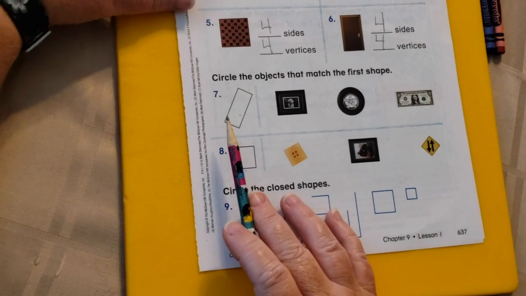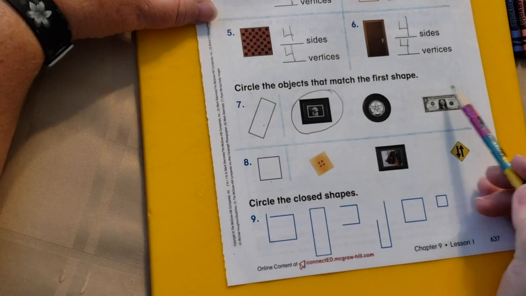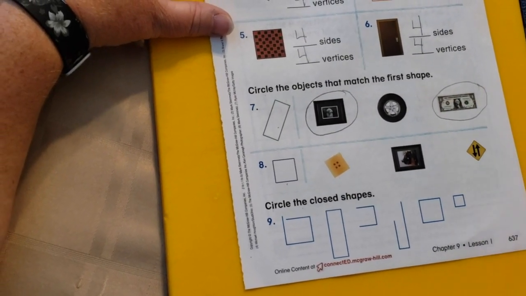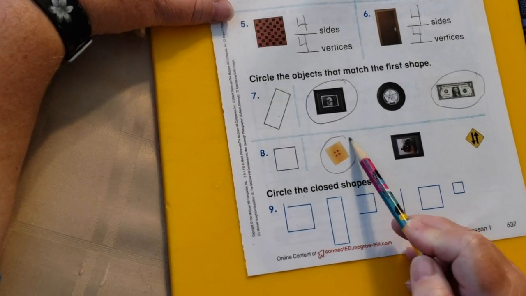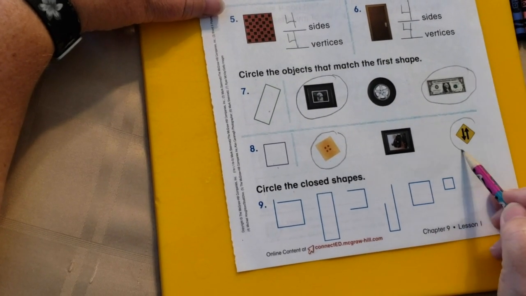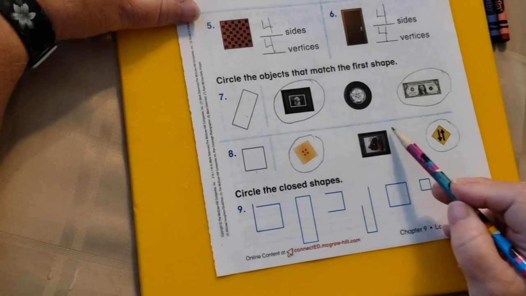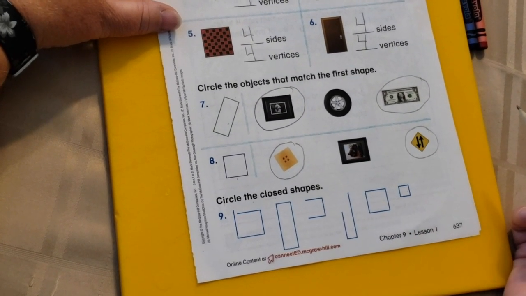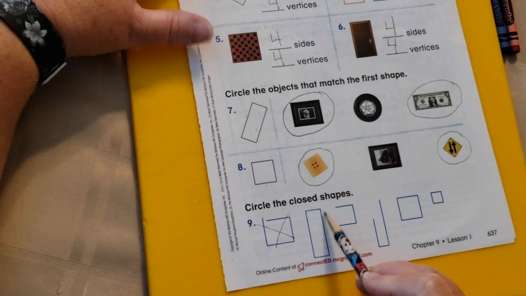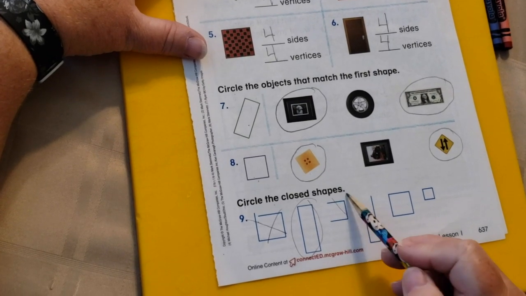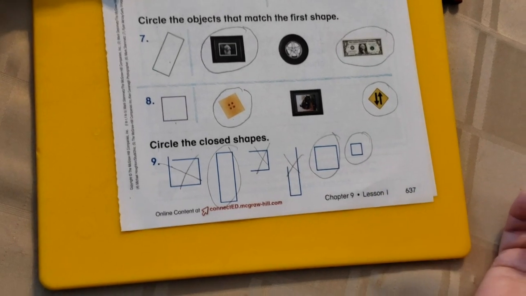Okay. So for the rectangle, you should have circled the picture and the dollar bill. The square, you should have circled the button and the traffic sign. This is not a square because it has 2 long sides and 2 short sides. Circling the closed objects, no, yes, no, no, yes, and yes.